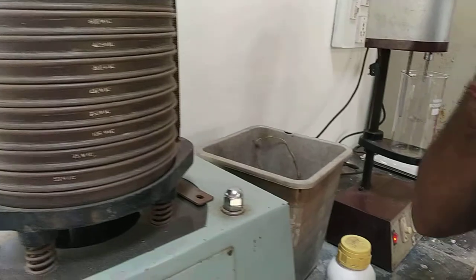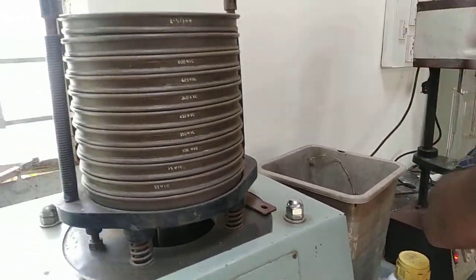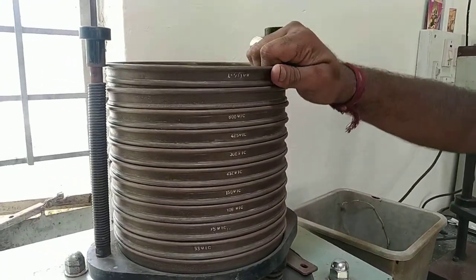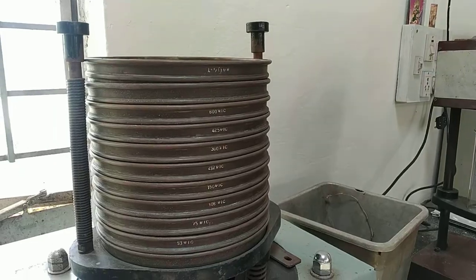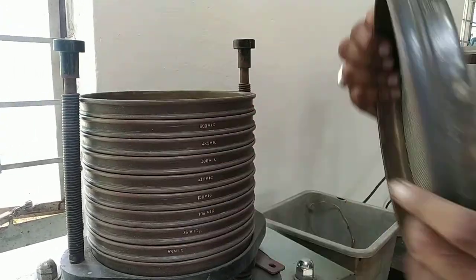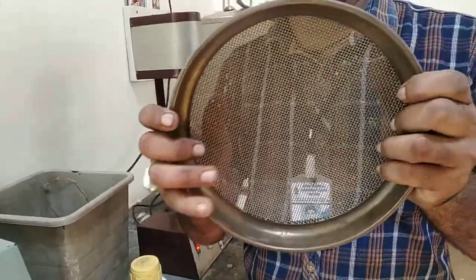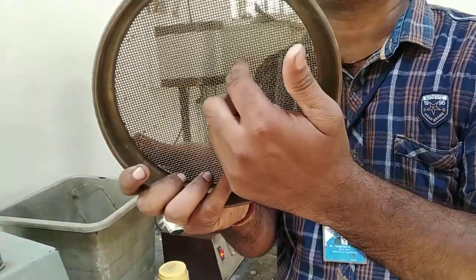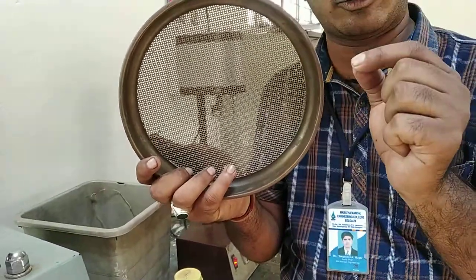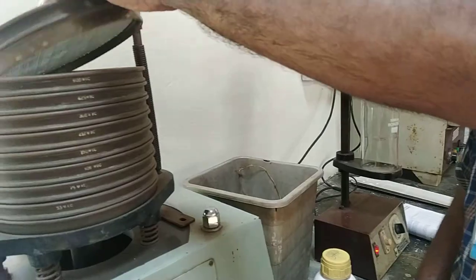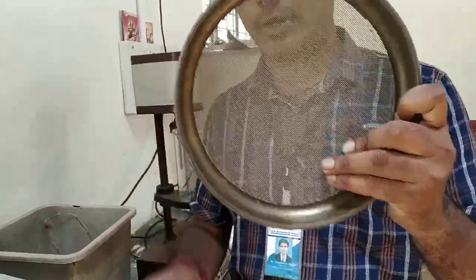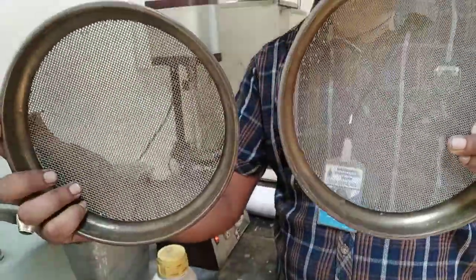Now what is this sieve number or the microns? You may have doubts. Okay, I will show you over here. So this is a mesh. In this mesh the distance between two wires is 1700 microns. Now you can see the different sizes of meshes are there. You can see the different sizes in the mesh.